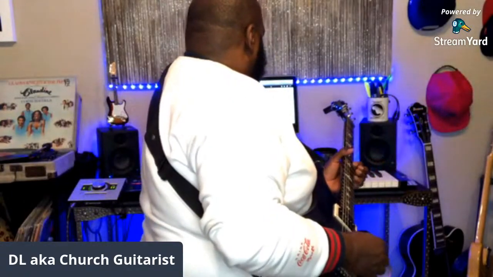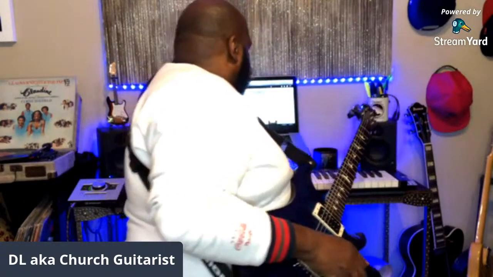Play real bluesy. The progression is 1 sliding down from 3 to the 4 sliding down from 3. So the 1 and the 3 are hinged on the same fret, and all I'm doing is sliding.